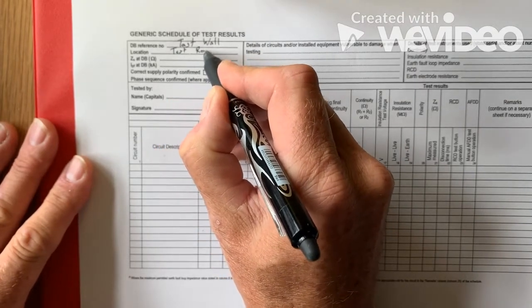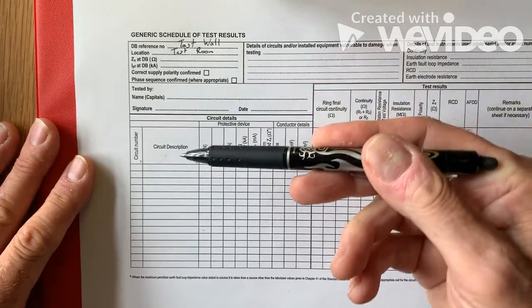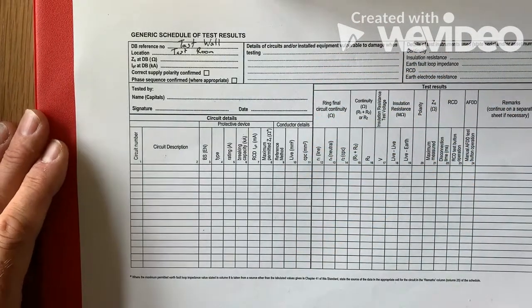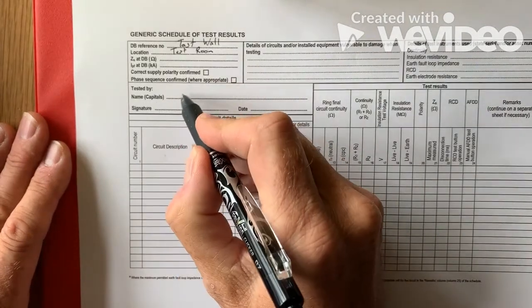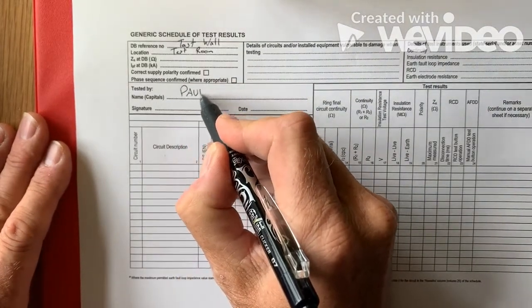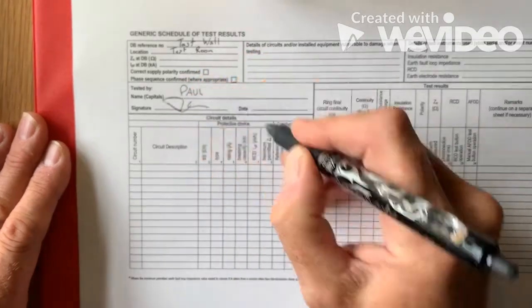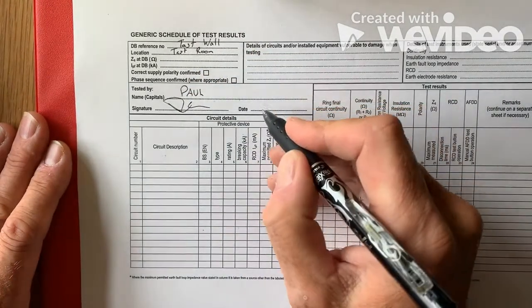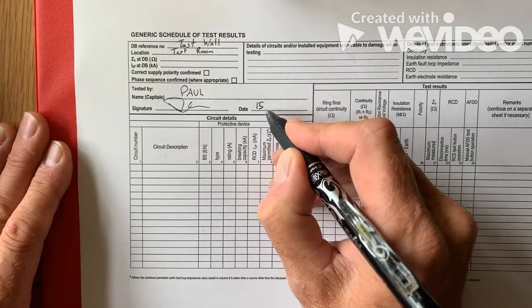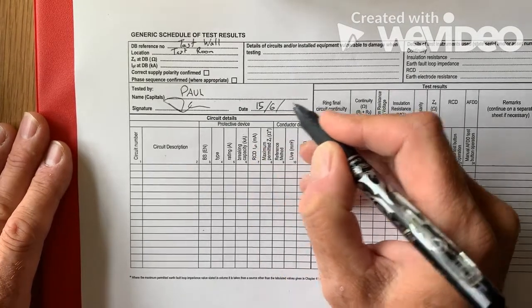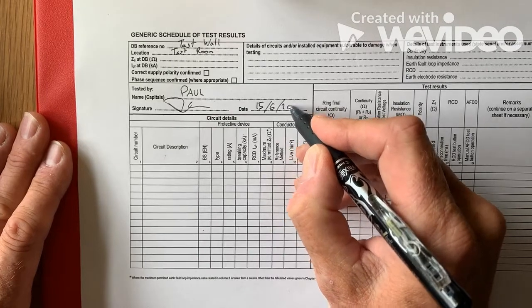And then what we would do is we will go through and we will fill out all of these in a step-by-step manner, filling out the circuit description. So tested by, me in capitals, so that's Paul, and there's my signature and today's date. So I'm just going to put in a date for there. So for example, we could take the 15th of June 2002.